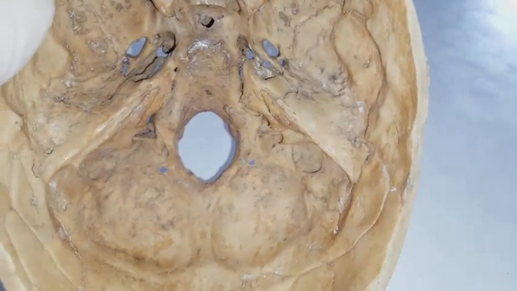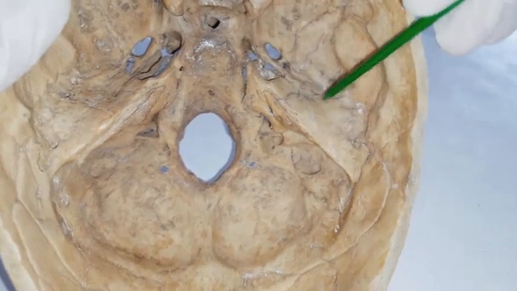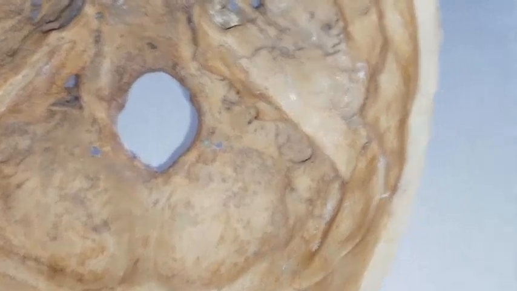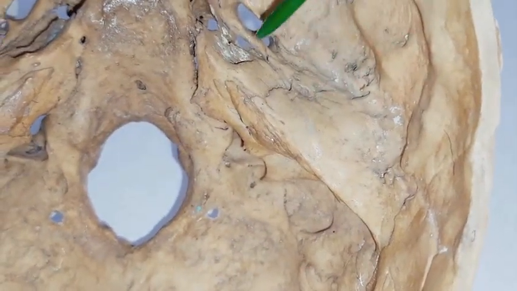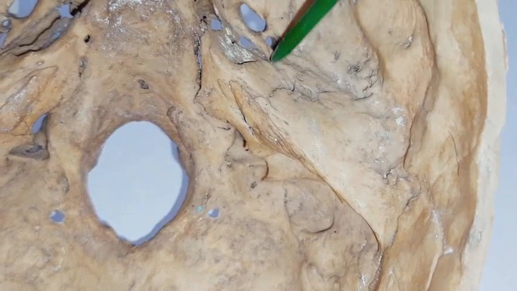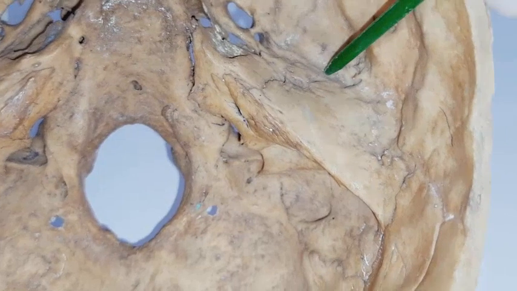Now, just lateral to the arcuate eminence, in this region you will see an irregular plate of bone. That is the tegmen tympani.